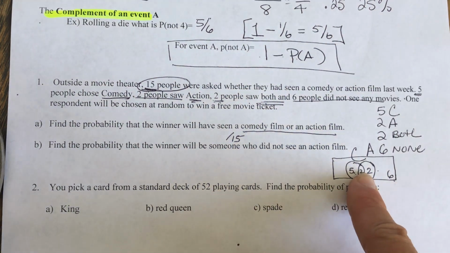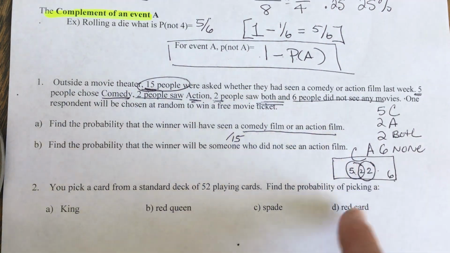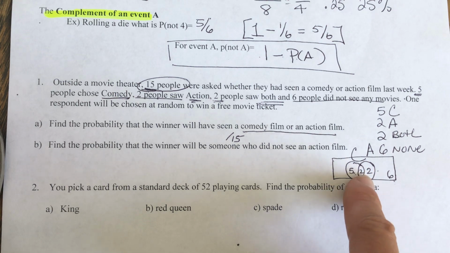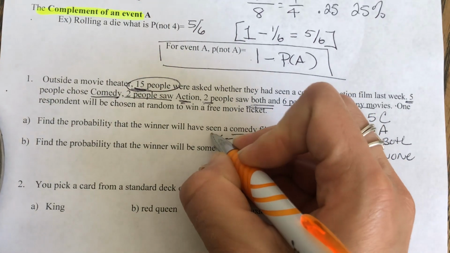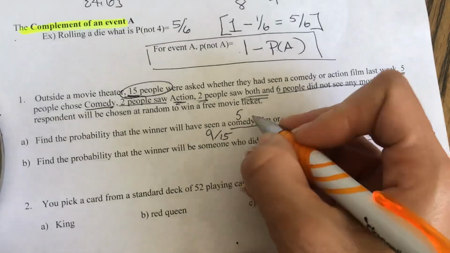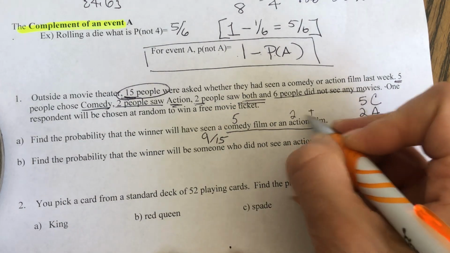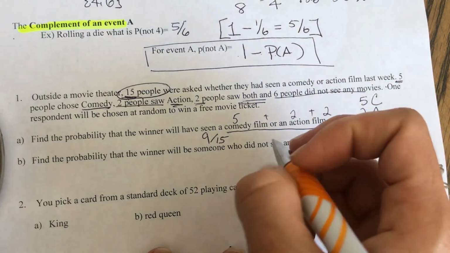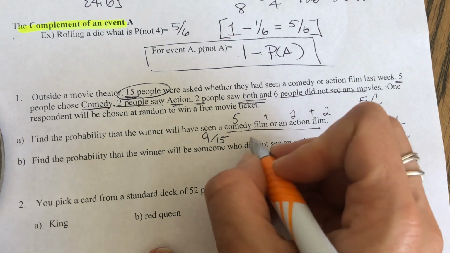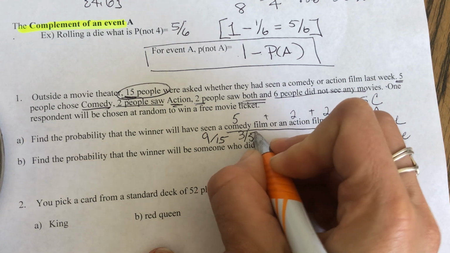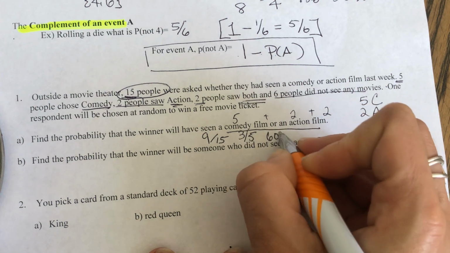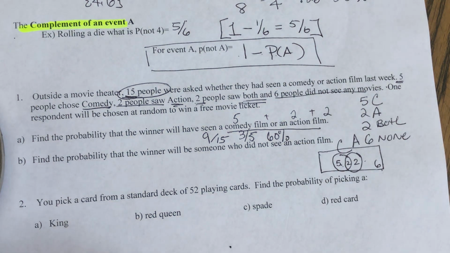And 2 people saw both. So in the end, we have 5, 6, 7, 8, 9. Gotta make sure you add them all up. It's 5, let's say 2, and then another 2 that saw both. So you could say 9 out of 15, 3 over 5, or 60% of the people.